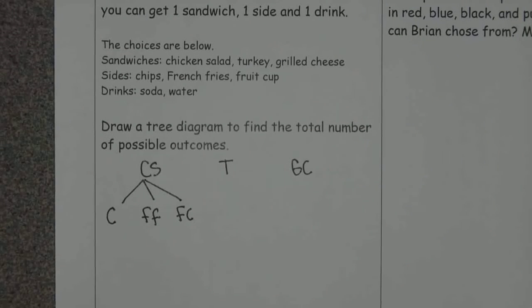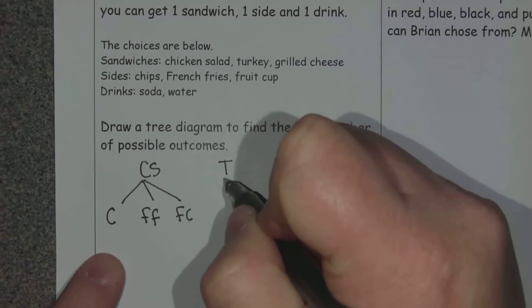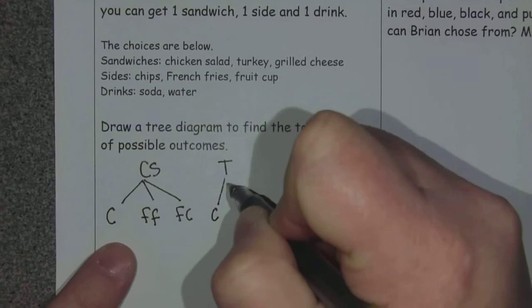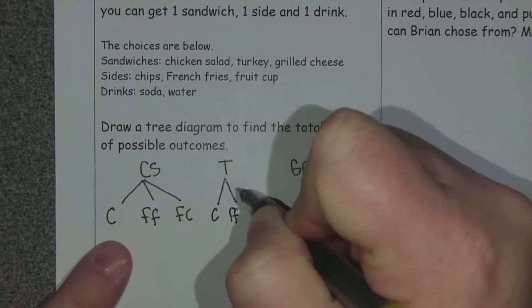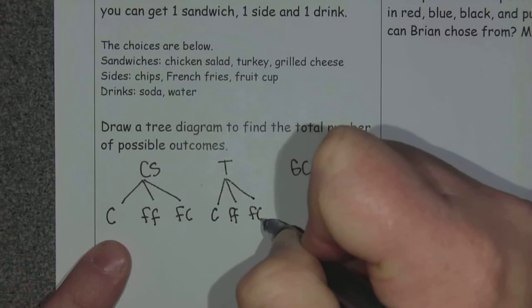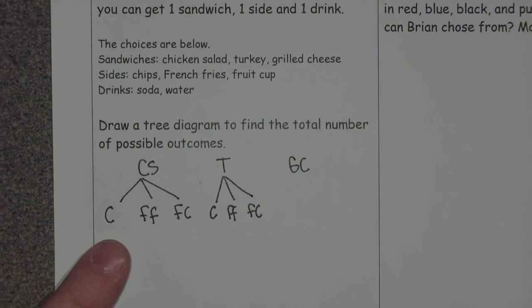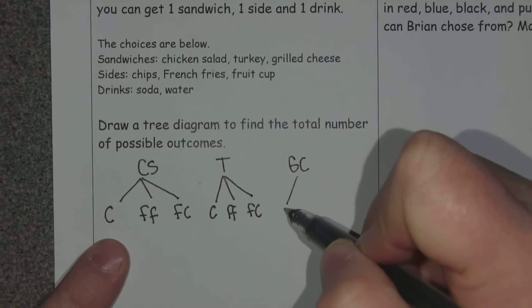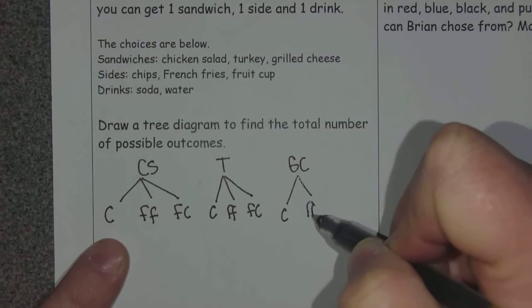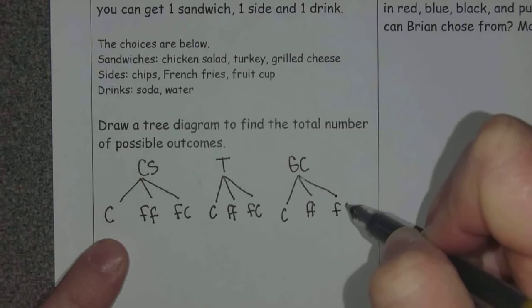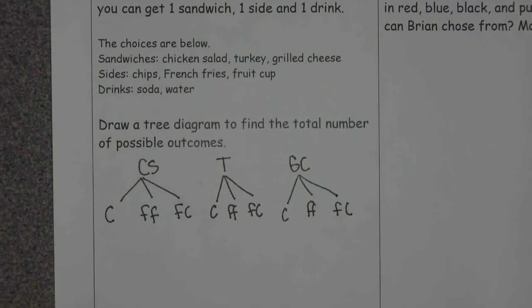Does everybody agree with me on that? What do you think about if you ordered turkey? Would you still have 3 choices for your sides? You would, right? So on turkey, you would still have chips, french fries, or a fruit cup. And even if you ordered grilled cheese, you still would have choices for your side of chips, french fries, or a fruit cup. Is everybody following me on how this tree thing is working?